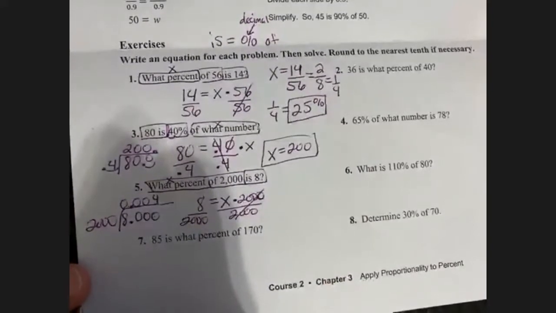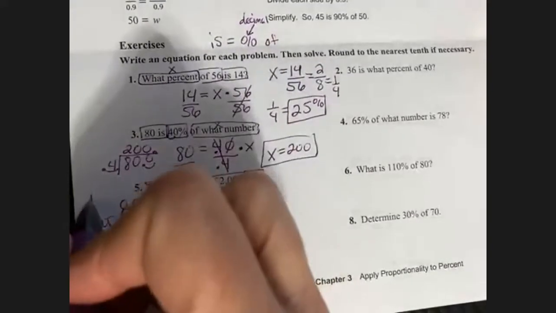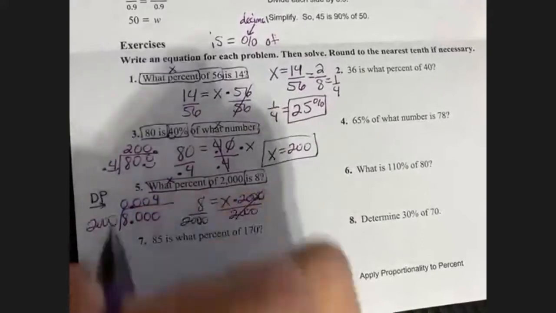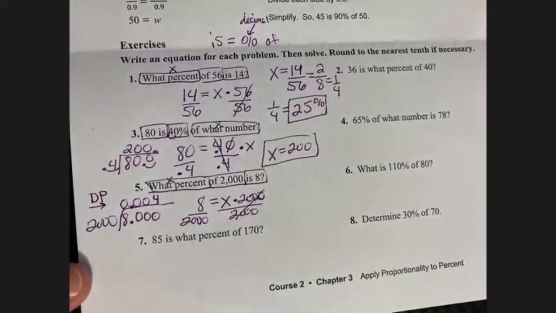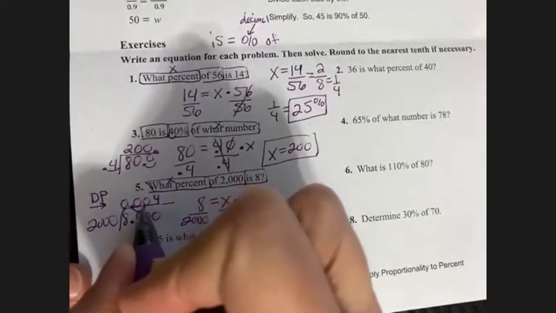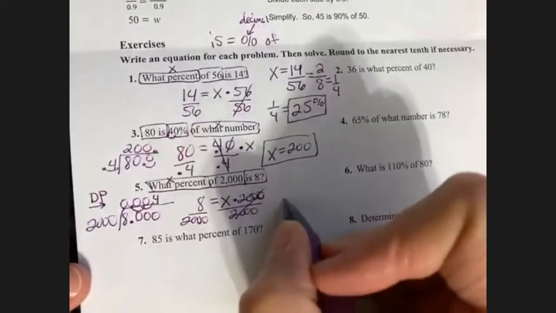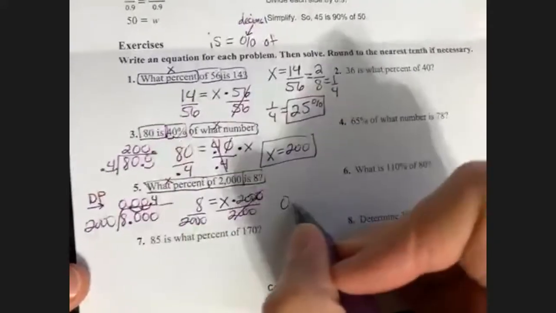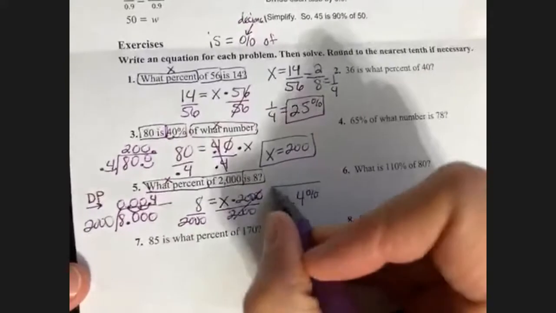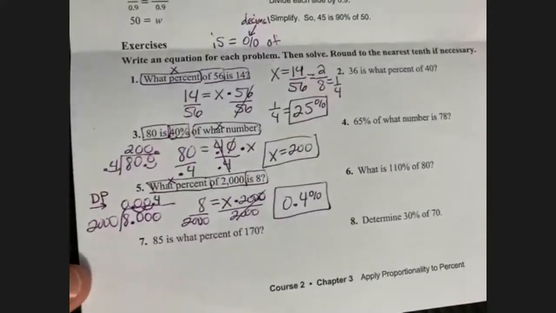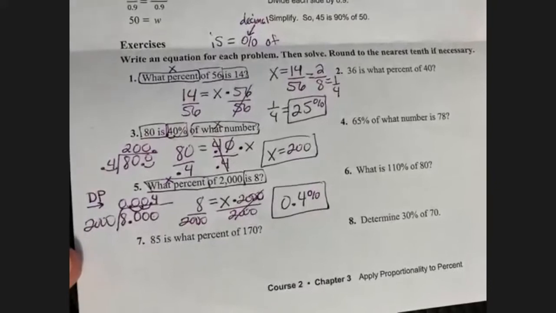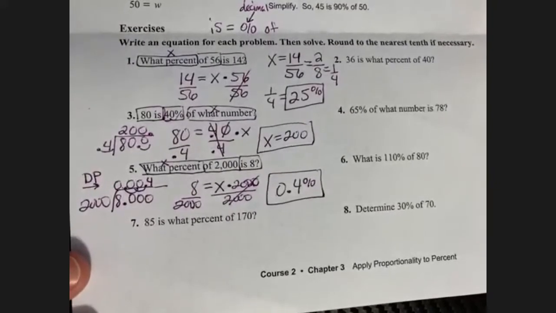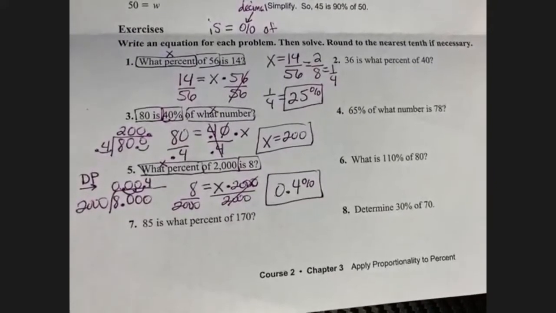And then you move the decimal, because you have to remember DP, decimal to percent, I move the decimal 2 places to the right. So loop-de-loop once, twice, and I wind up moving it to right there. So it'd be 0.4%, which is a very small percentage. And just a reminder, you have to put a percent sign on that, and you will in quizzes as well, put a percent on it to show that it is a percentage.